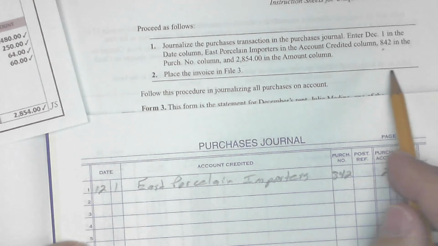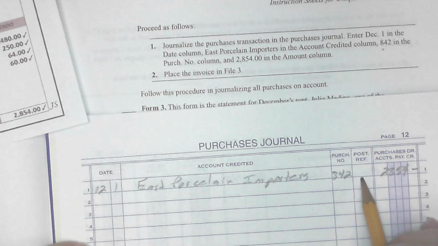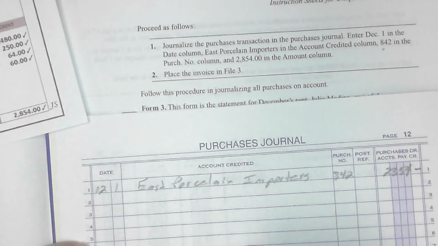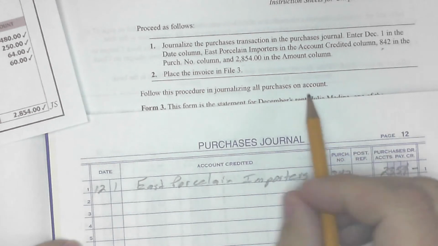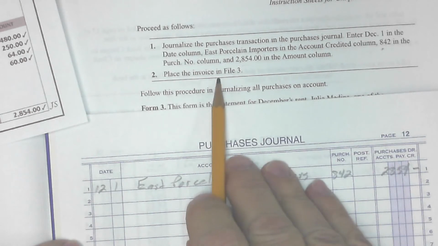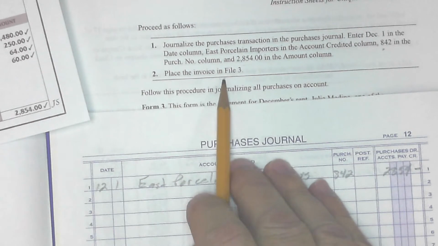And we'll get our posting reference when we put this in our ledger. So eventually we're going to, like I said, enter all these in our ledger. So we're done with this. This is going to go in file 3.